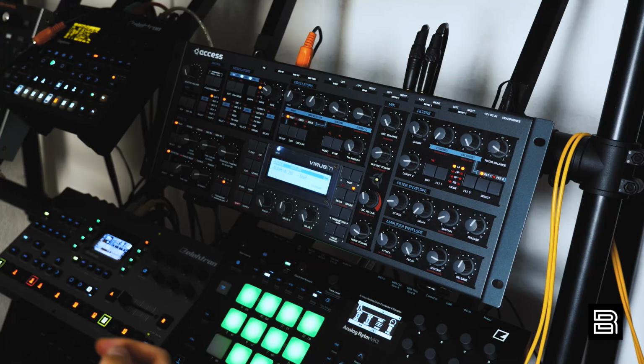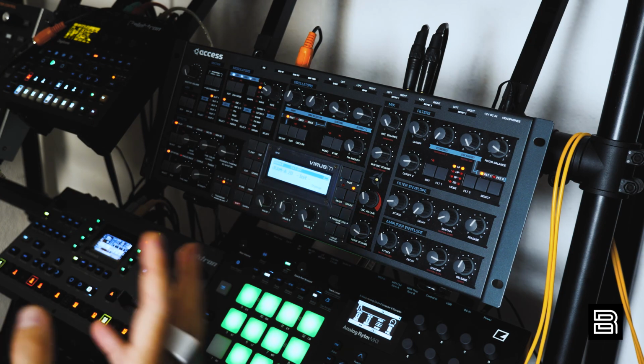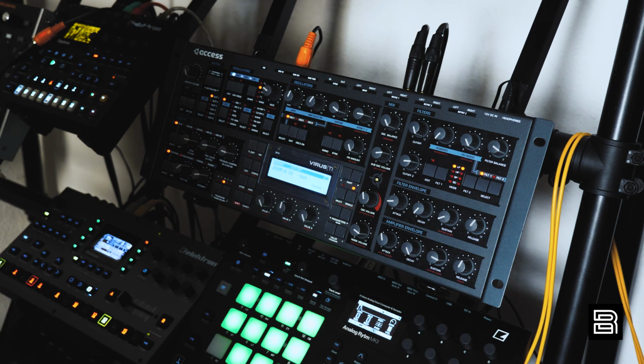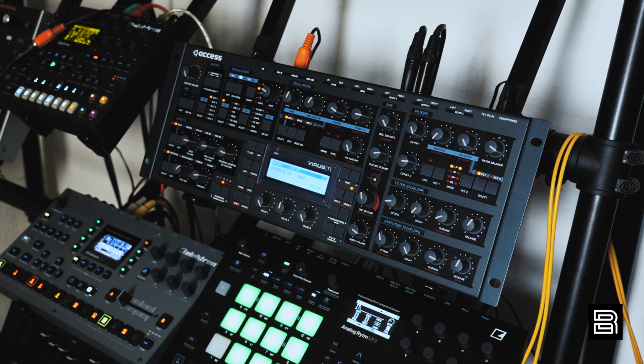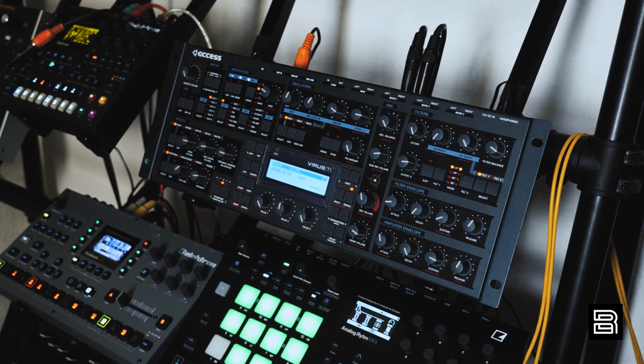When it came out, it got a bit of flak maybe for being, I don't know, too mainstream, too associated with trance. But I think it's awesome. It was my main synth for such a long time. Let's hear it and what makes it special.